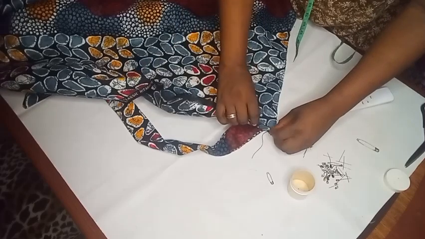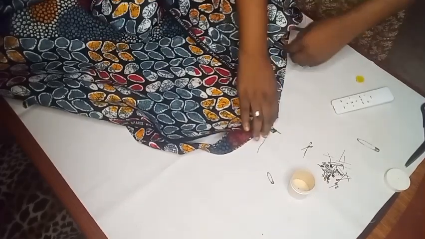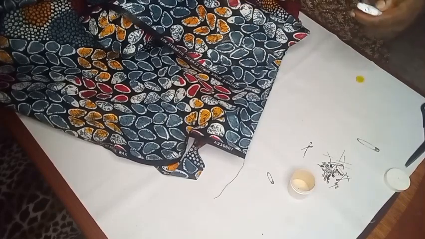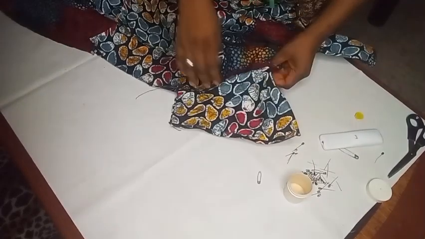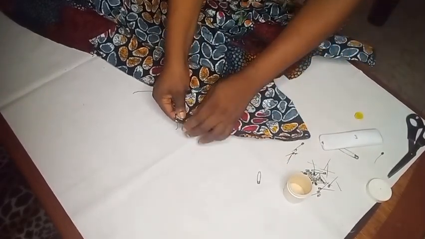So what I'll be doing is joining the back part by half an inch, then the front and back part by half an inch on the waist area. Then I will fold the front part, the center front of the down part, the end. So that is what I'll be doing right now. I am done joining it.